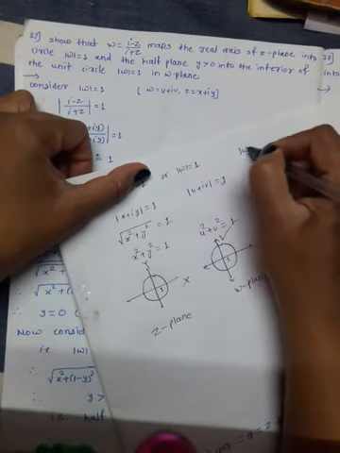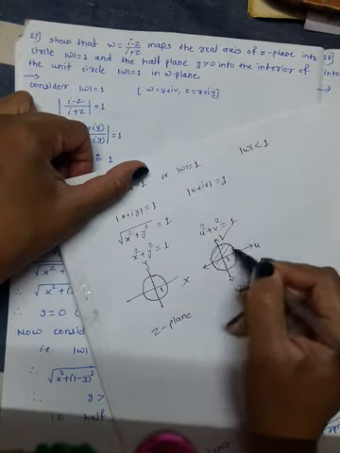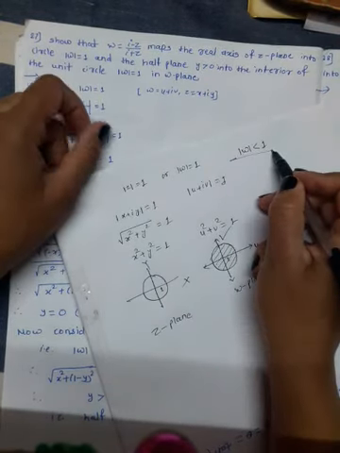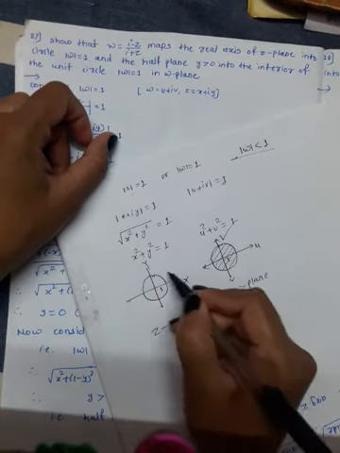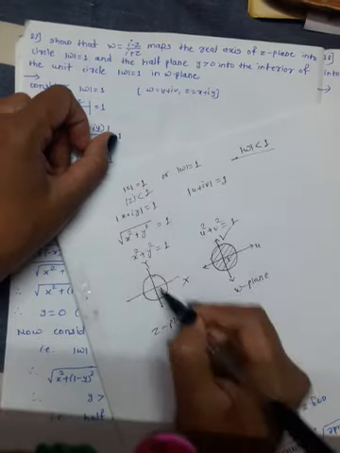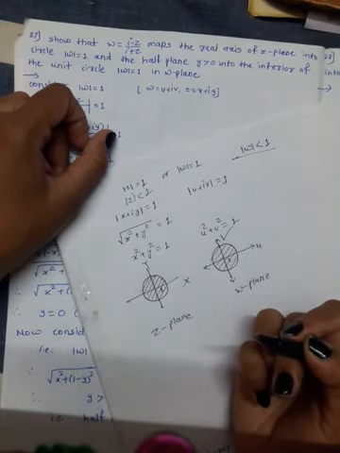If mod w is less than 1, it means the interior part of the circle. Similarly, mod z equal to 1 means this circle, and mod z less than 1 means the interior part of the circle.